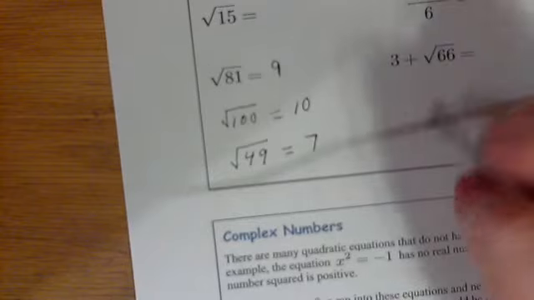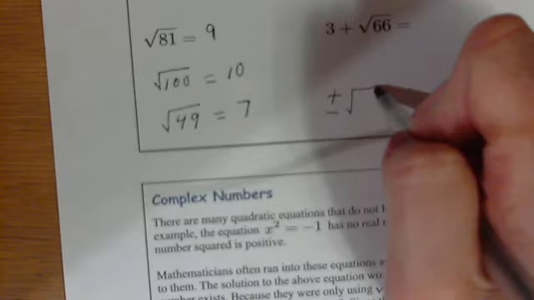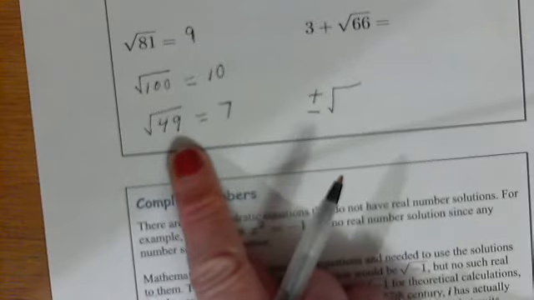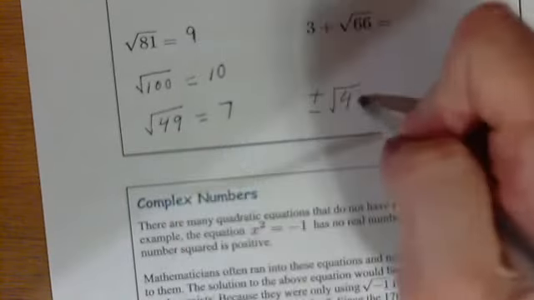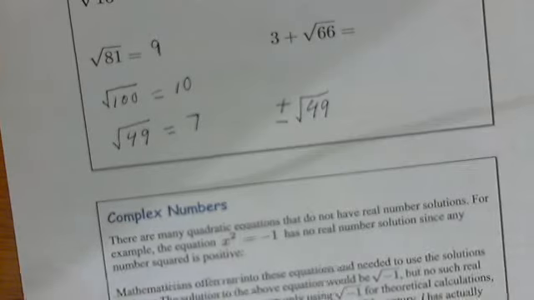Now I'm going to teach you one additional thing that's going to come up as we learn the quadratic formula. At some point we're going to use plus and minus in front of that square root sign. And that means not only do we want the positive answer to what times itself makes, for instance, 49, but we also want the negative number that times itself makes 49.